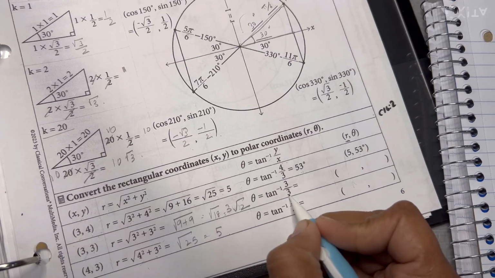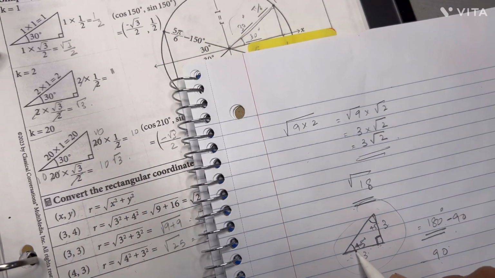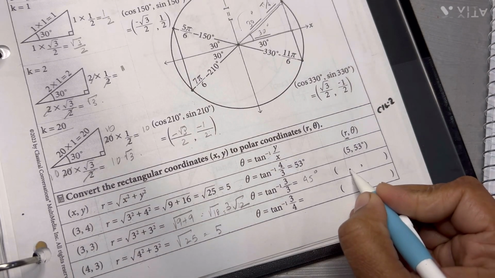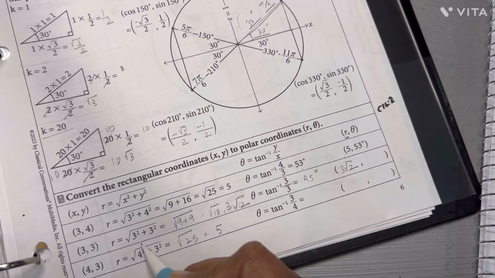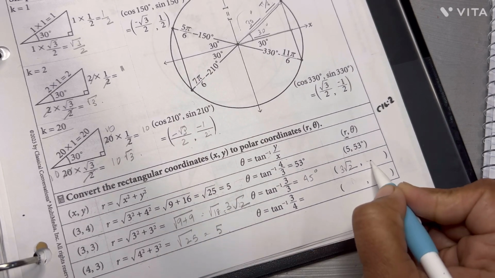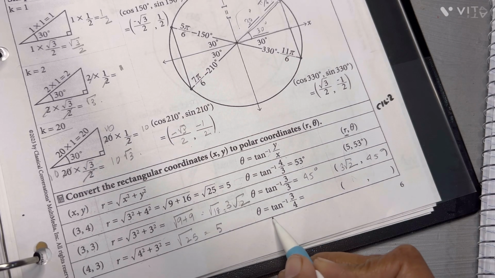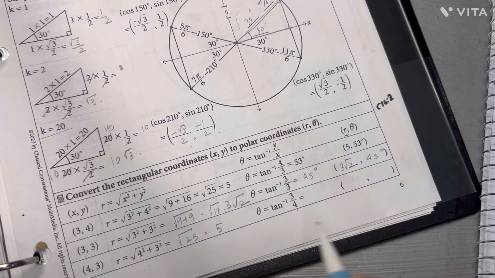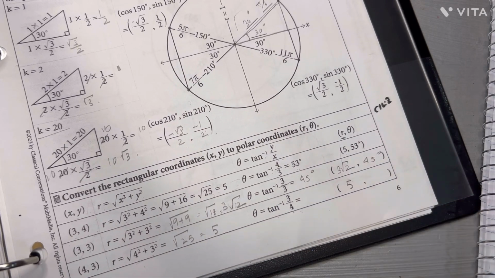So your tan inverse of 3 over 3 is 45 degrees. Why? Because if this is your theta, your angle measure is 45 degrees, right? So your r here will be 3 square root of 2, as we've already found out, and your angle here would be 45 degrees. All right. So now you have tan inverse of 3 over 4. Okay. So right off the bat, we know that this is 5, right?